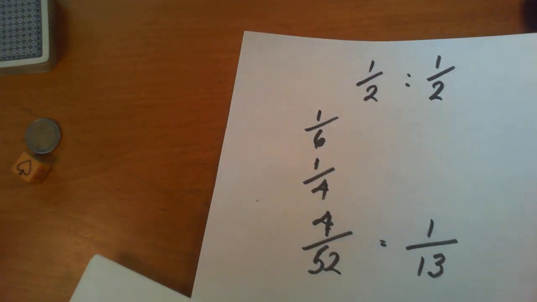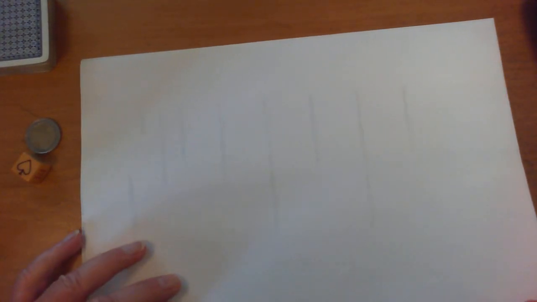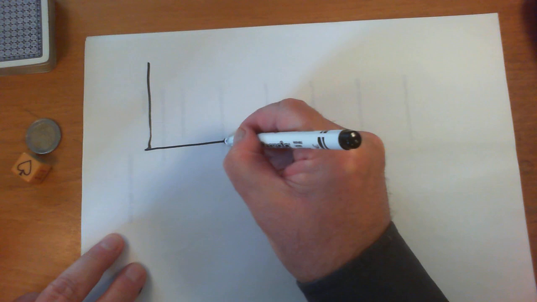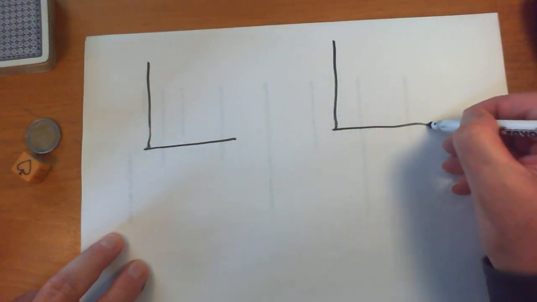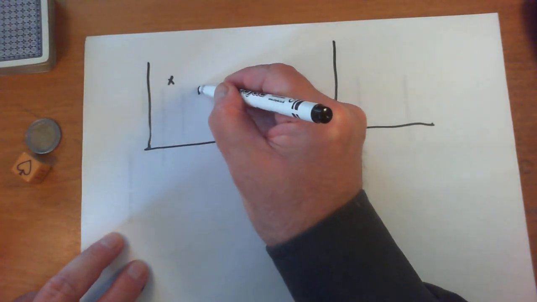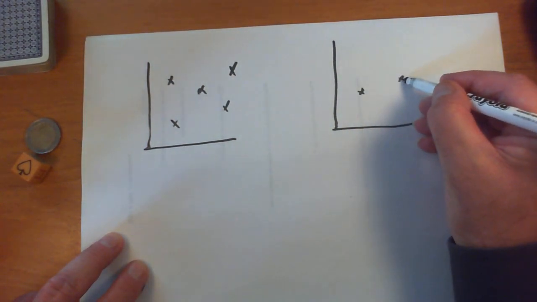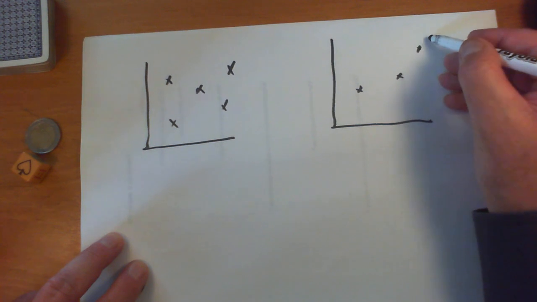Now, another topic would be correlation. You might have the results of an experiment with 2 variables. You might have numbers like this. You might have numbers like this.